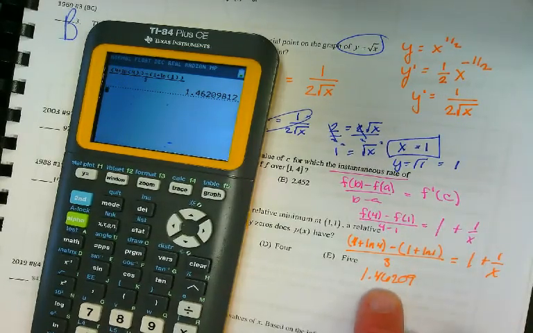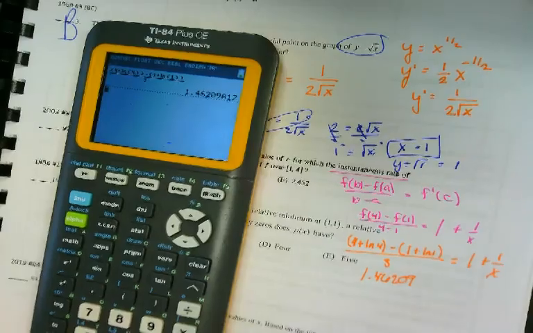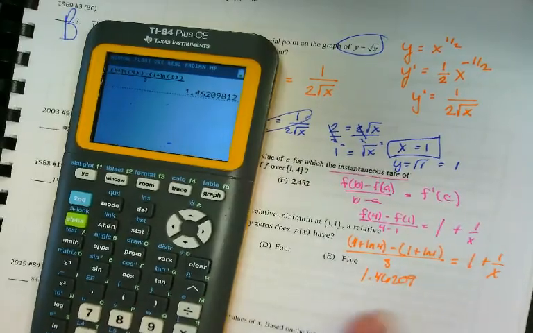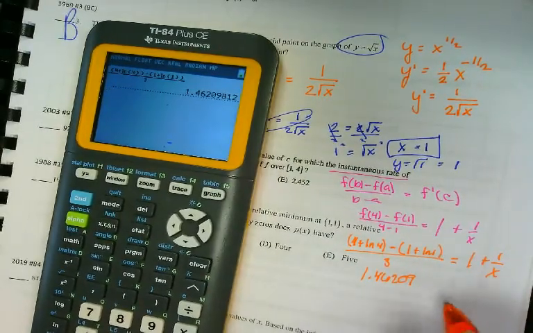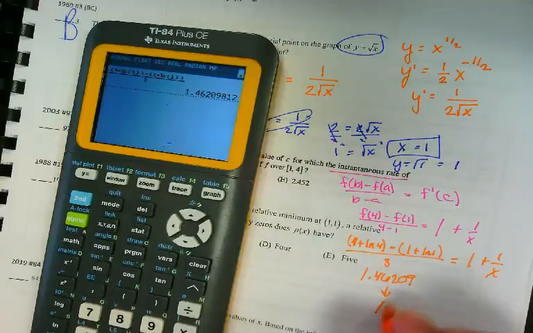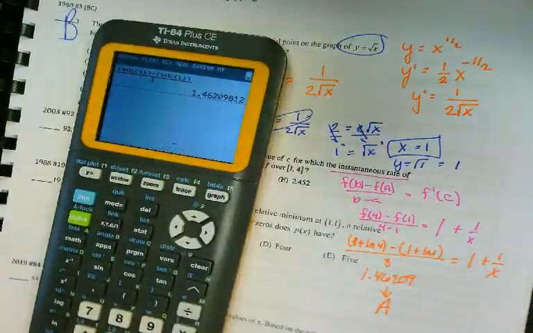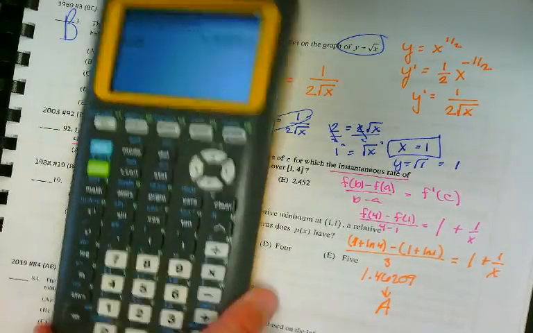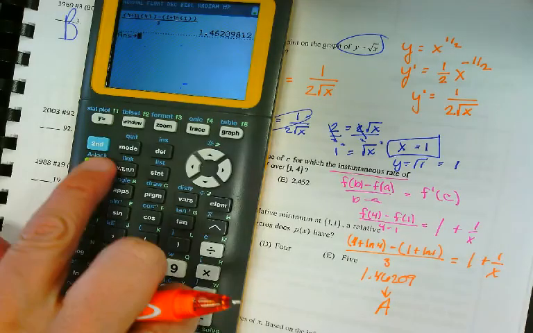Anna, do we have this answer? Yep. Well, that's not the answer to the question. It's the average rate of change. All right. Now, I'm going to store this into alpha A because I don't want to retype that number in. So I'm just going to hit store, and then A is in green right here, alpha A.